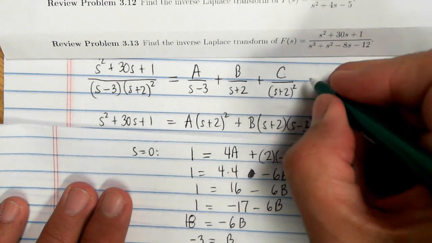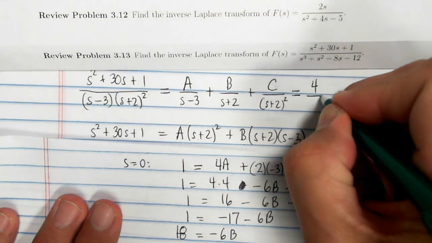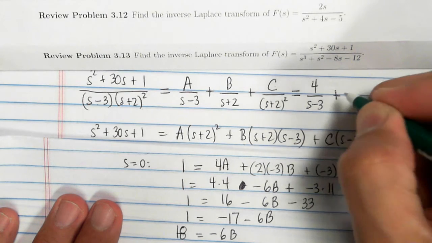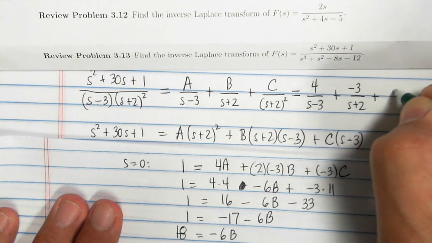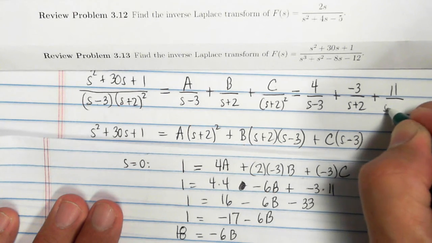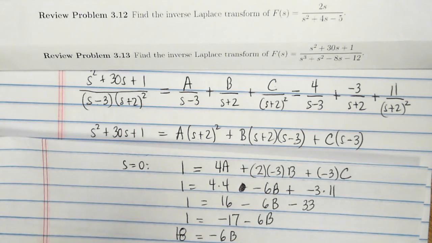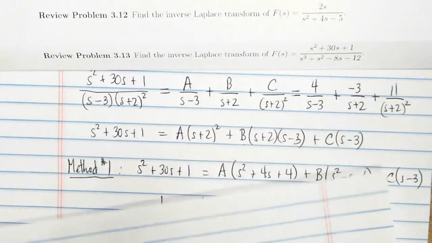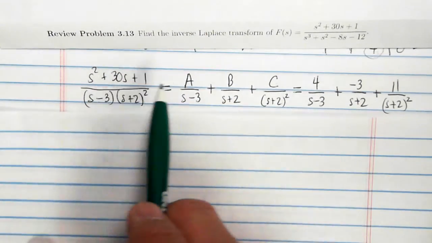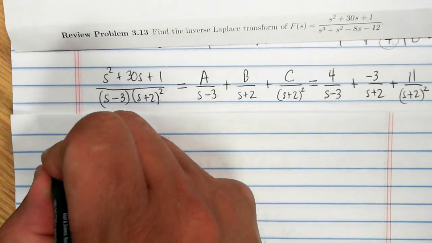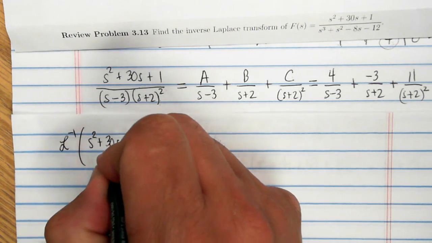Okay, so the practical effect is that a was equal to 4 over s minus 3. b is negative 3 over s plus 2. And then c was 11 over s plus 2 squared. And so that is the partial fraction expansion of this left-hand side. Okay, now the last step is the differential equations part of the problem, which is to find the inverse Laplace transform.